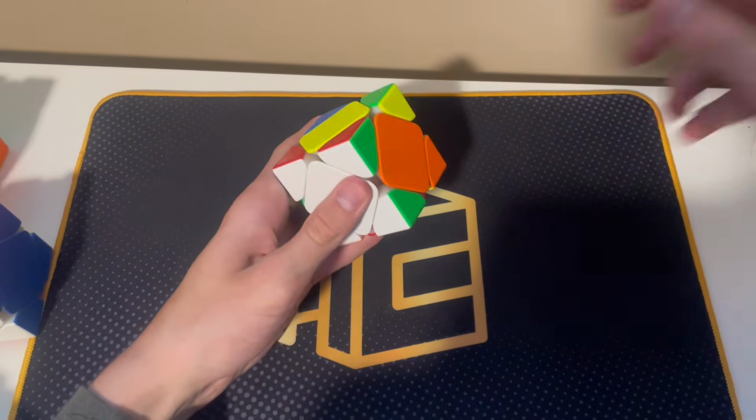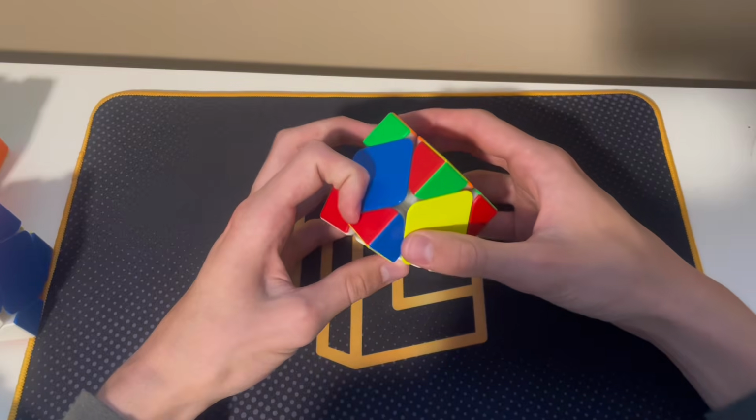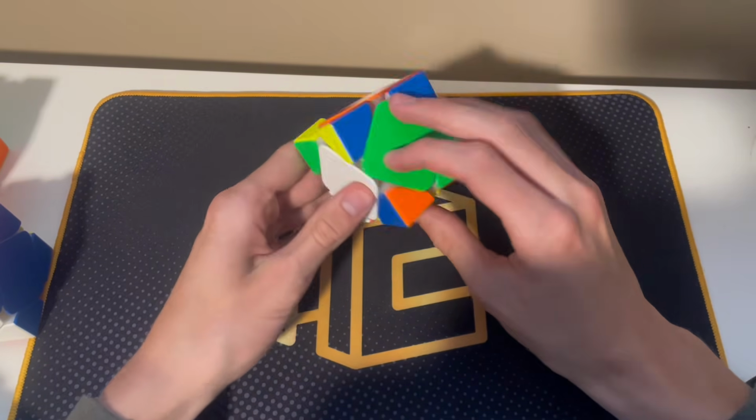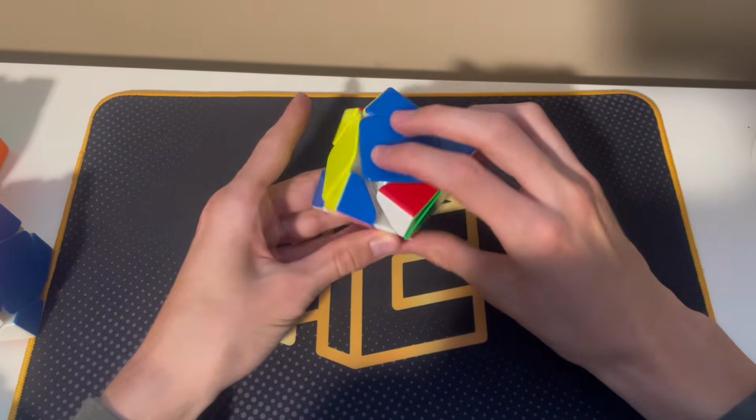Now for this one, we're going to start here, and we're going to do flake, flake, like that. And then insert this corner to here, and then solve the white layer as follows.